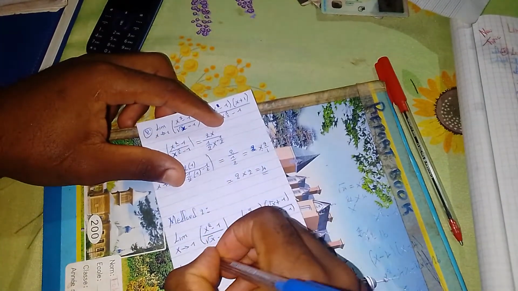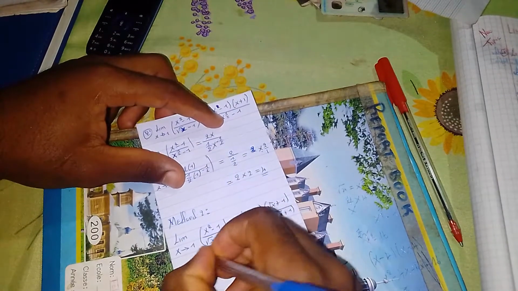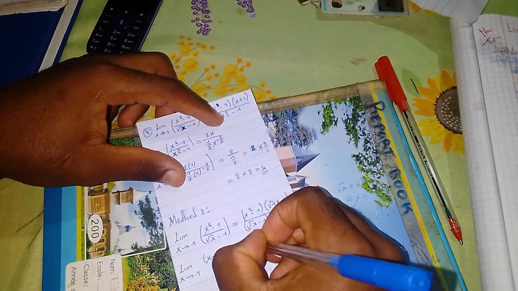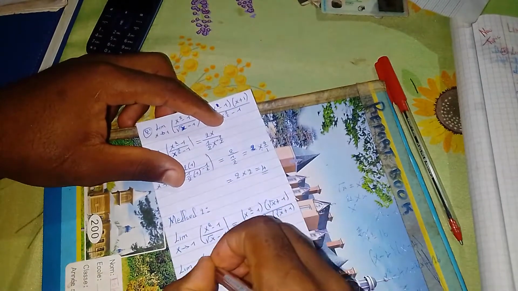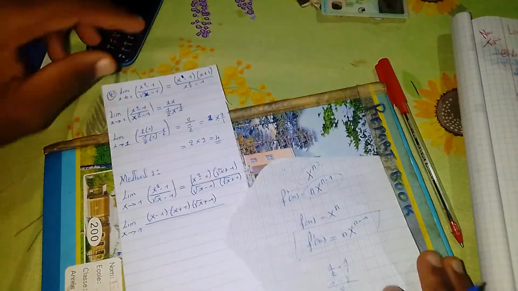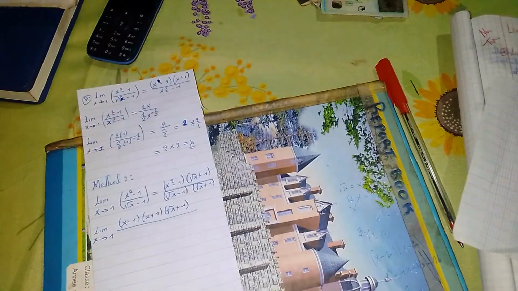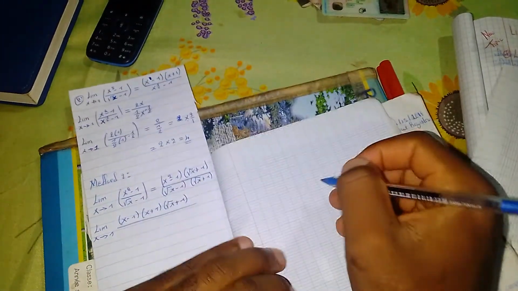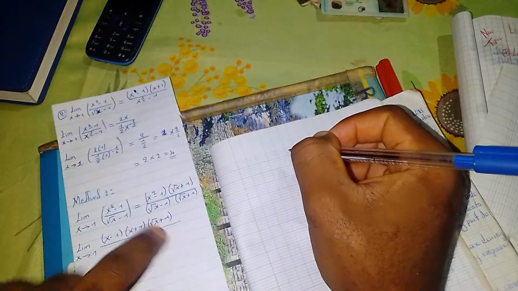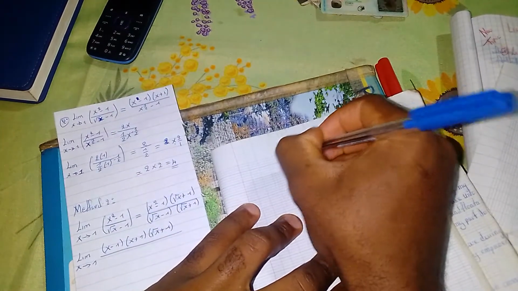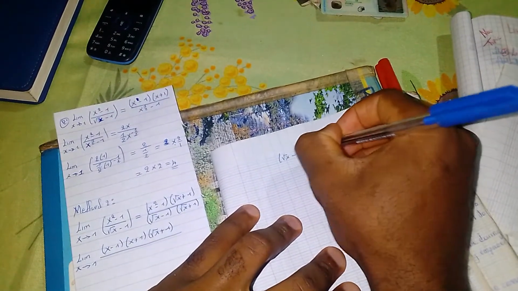If we open this, we'll have x minus 1 into x plus 1 times root x plus 1, all this all over... I want us to open this. Maybe let's do it on a rough sheet so that our work will look presentable. Let's use our rough paper. Let me use another one. Let's use this. Hope you can see. Okay. Let's open this here. I want our work to be presentable. Root x minus 1 into root x plus 1.